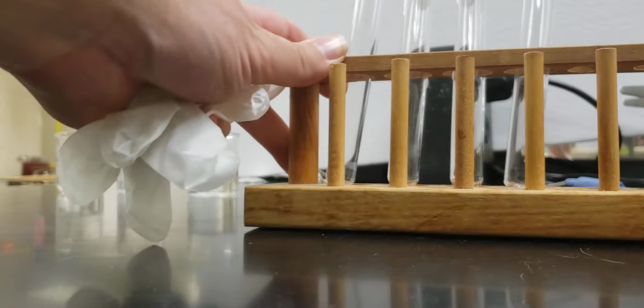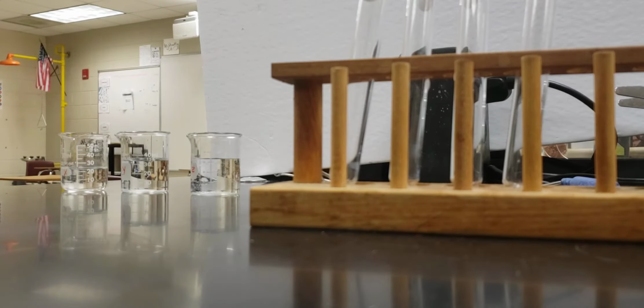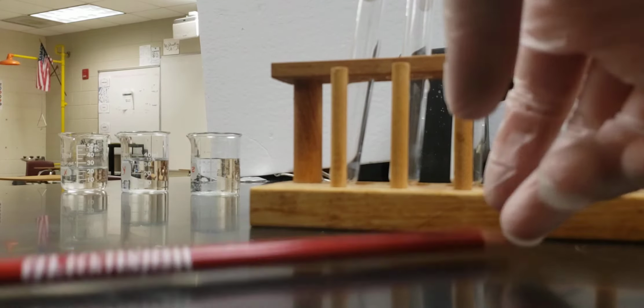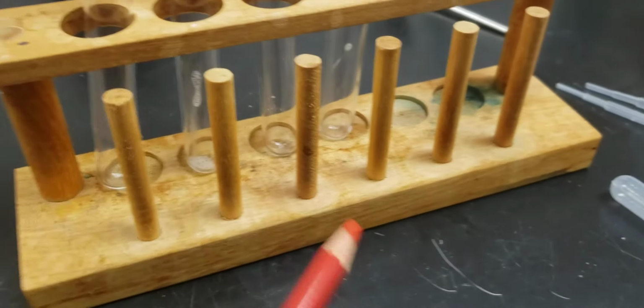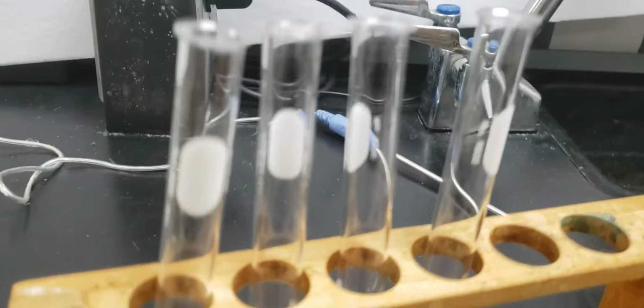To help us do that, we're going to take a grease pen. A grease pen in this classroom is going to be a red pen like this. It has a marker on it, and we will be able to label them.